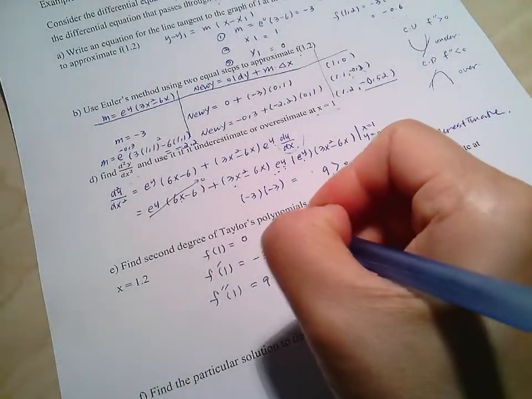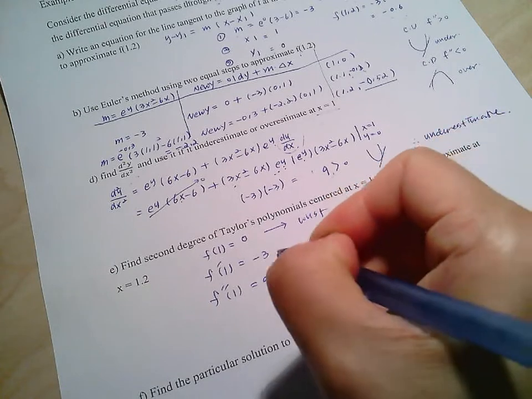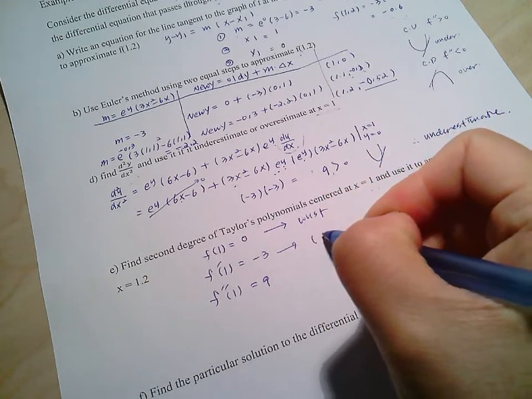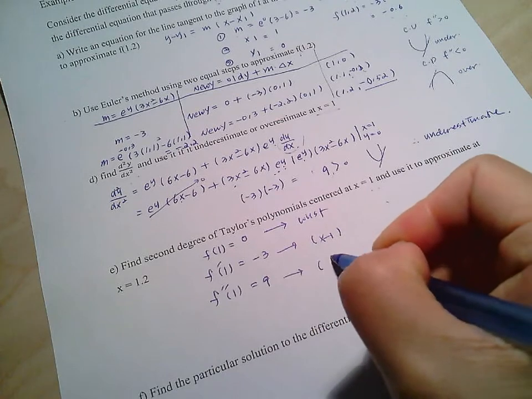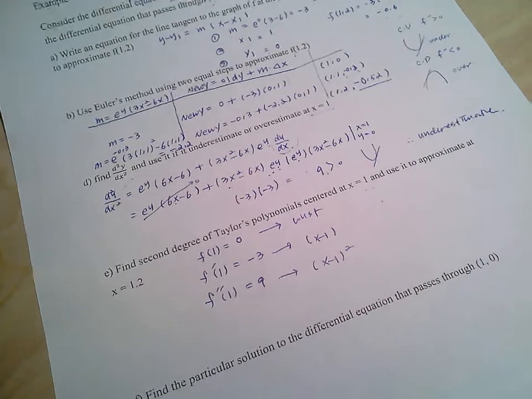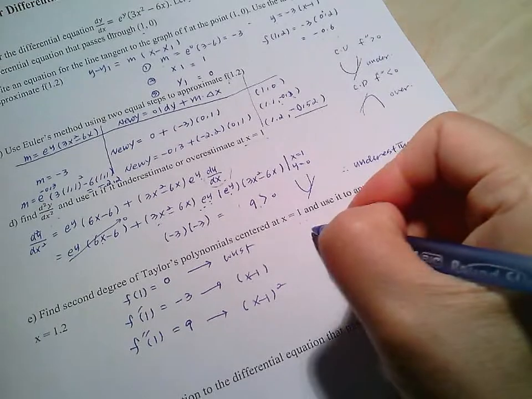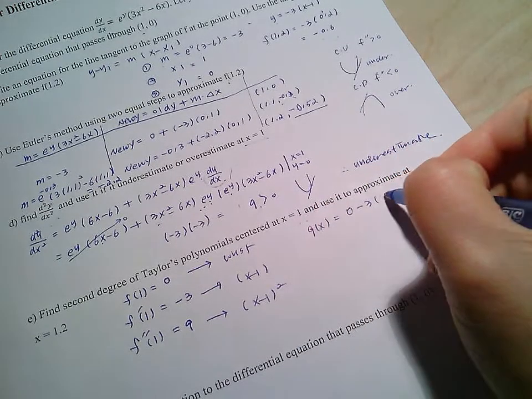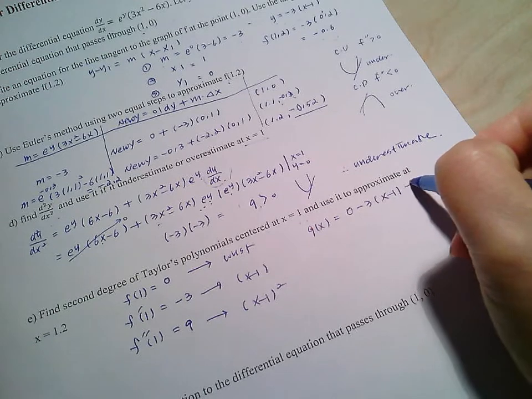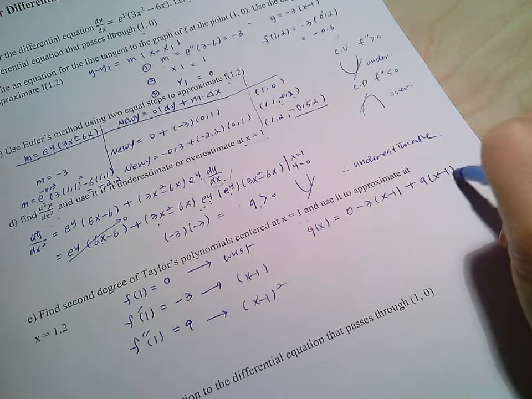So we know this one is a constant. This one is the coefficient of x minus 1 because the center is 1. We know this one is the coefficient of x minus 1 to the second power. Now let's find out g of x. G of x is the constant 0, minus 3 times x minus 1, plus 9 times x minus 1 to the second power.